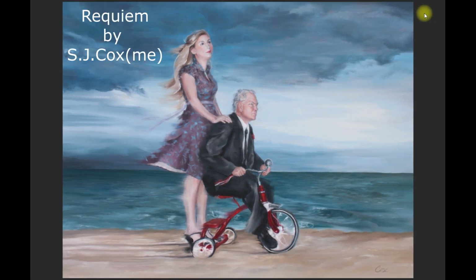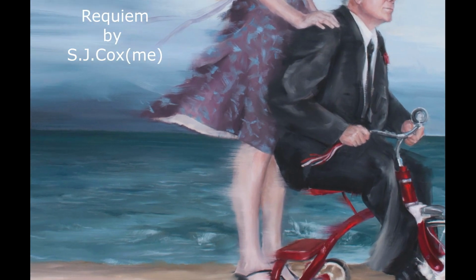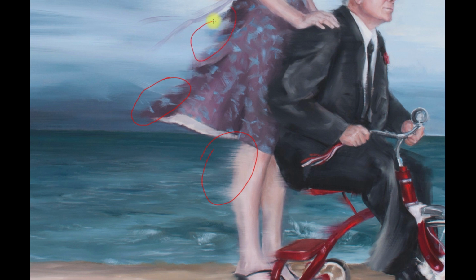So here's one of my own paintings. It's called Requiem, and it's an example of my favorite kind of edge, the broken edge. Let me just zoom in here and I'll show you up close. So the part of her leg here, you can really see I've exaggerated greatly the degree of broken edge that I wanted to suggest here. And I did that, and you can see, look at these beautiful broken edges on her dress. It is truly my favorite kind of edge. And I did that here and on the bike.